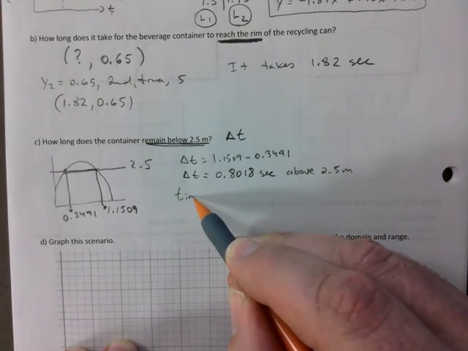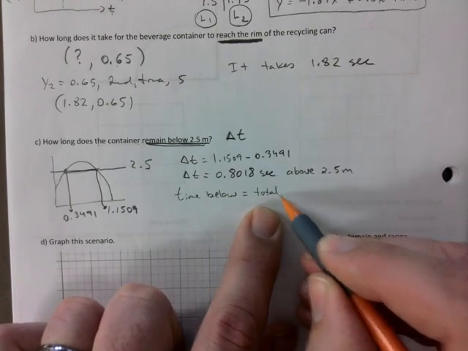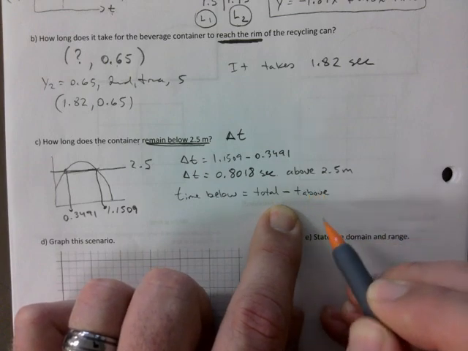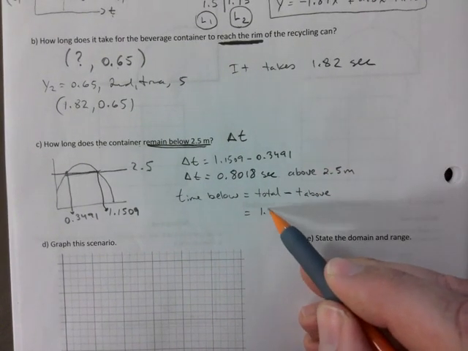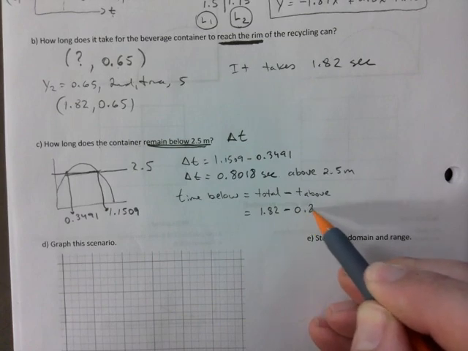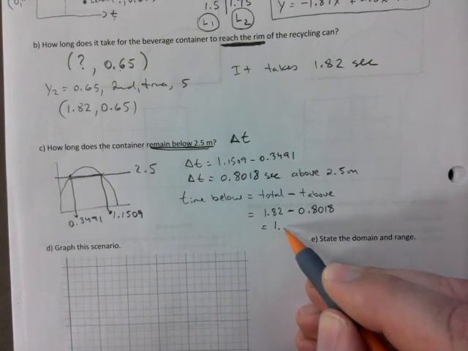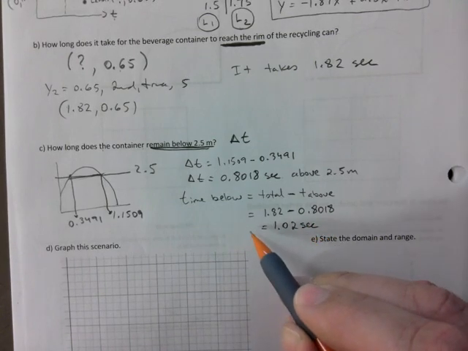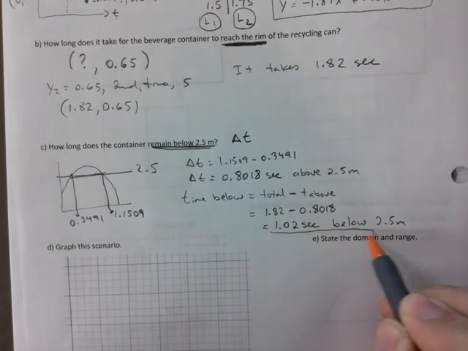If you want time below, the fastest is total minus time above. That's how I'm going to approach this. My total flight time I already figured out, it's 1.82 seconds. I'm going to subtract 1.018 from it, and that is going to be my answer. So it's 0.8 seconds below 2.5 meters. This is the final answer.